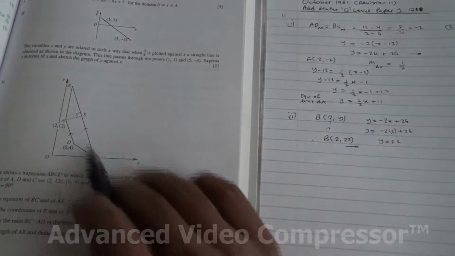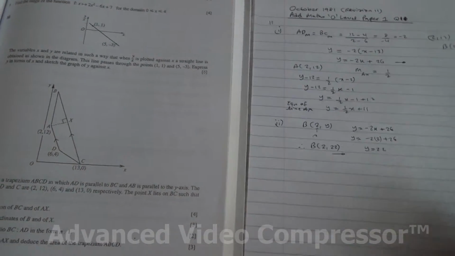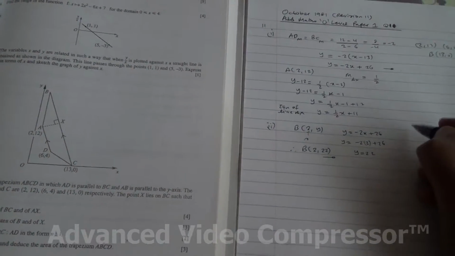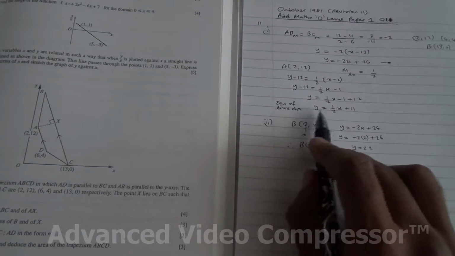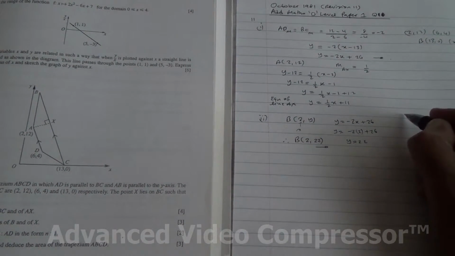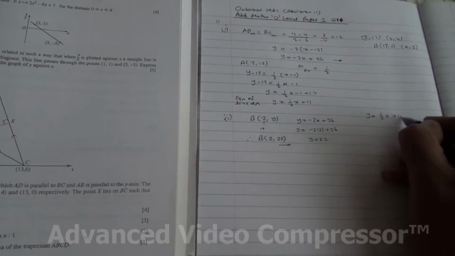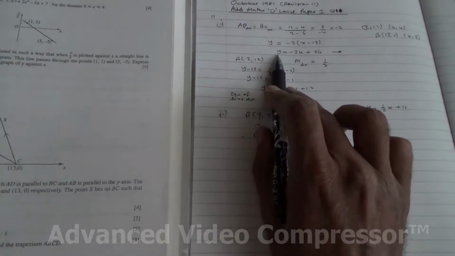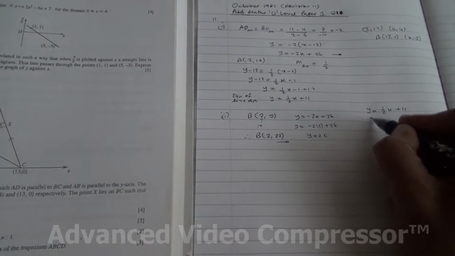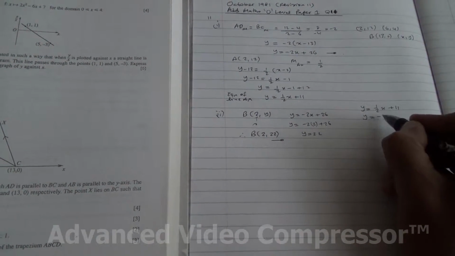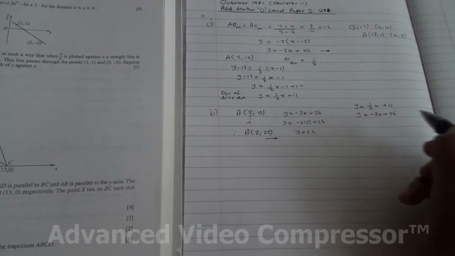So we solve two simultaneous equations. What are the two simultaneous equations? The equation of line AX is y equal to half x plus 11, and the equation of line BC is y equal to minus 2x plus 26.